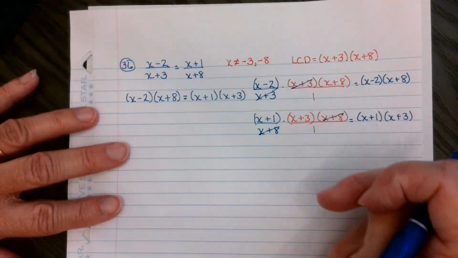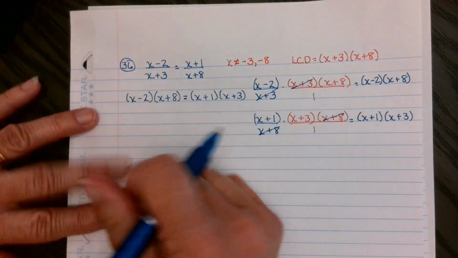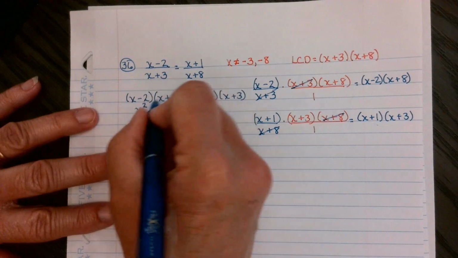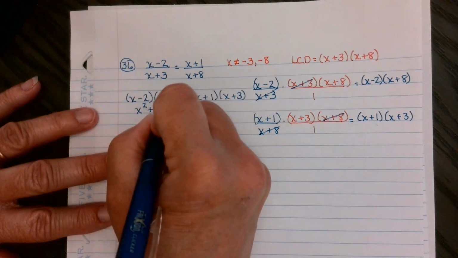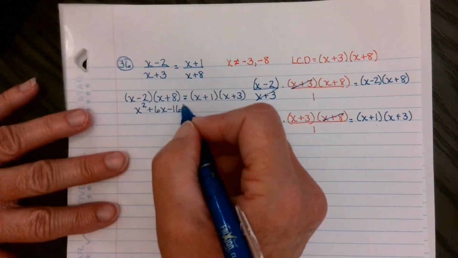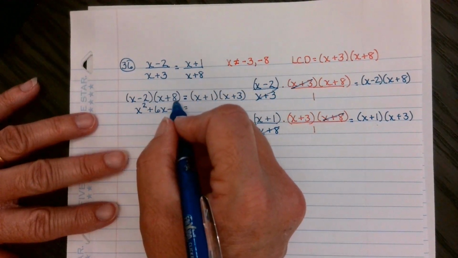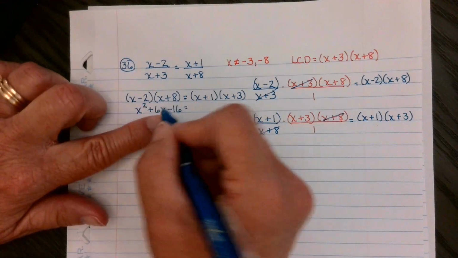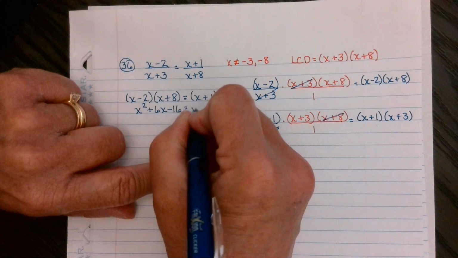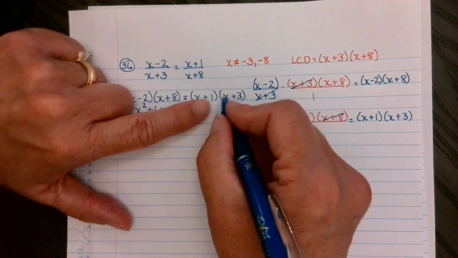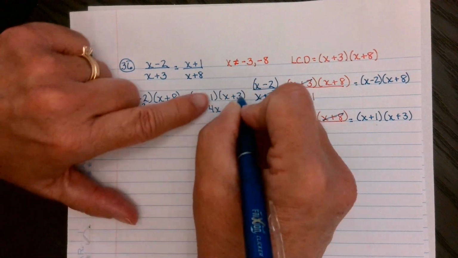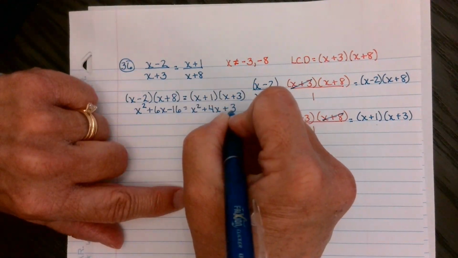Okay, I'm going to multiply this using FOIL. When you do that and you combine your like terms, you're going to get x squared plus 6x minus 16. You can do each step out, but I'm not going to work it out. Okay, 8x plus negative 2x gives us 6x. Right here, x squared, 3x plus 1x is 4x, and 1 times 3 is 3.